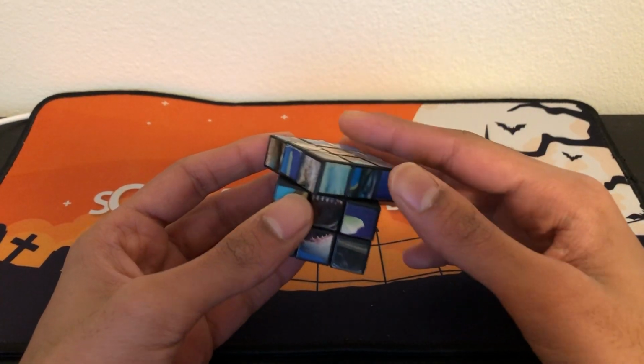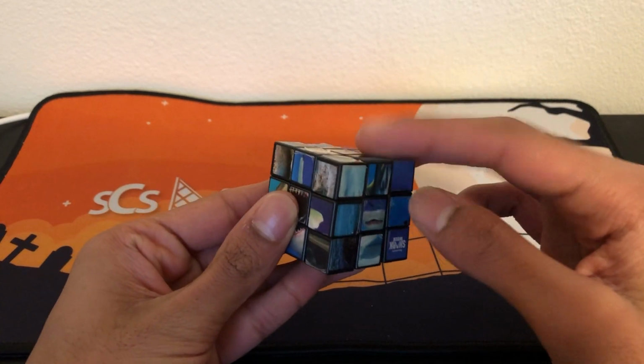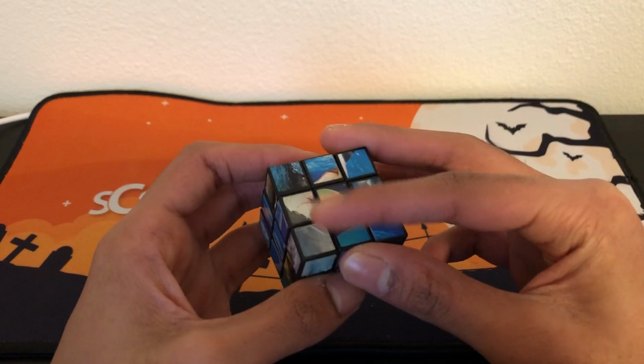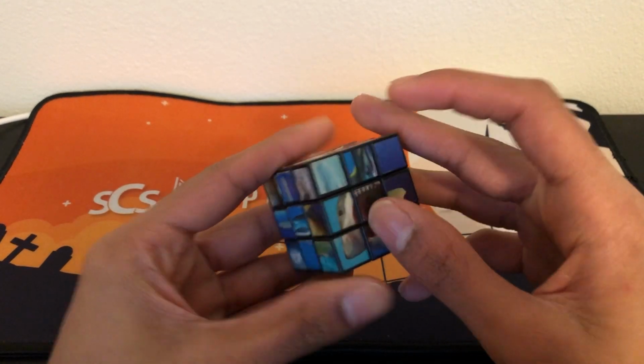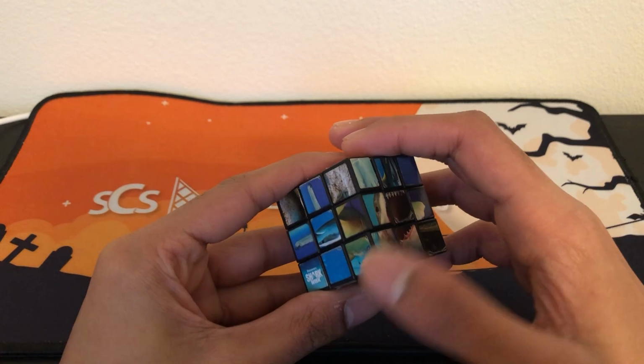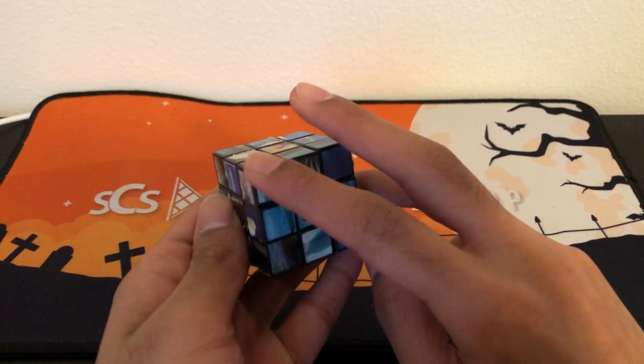Now the next step for beginner's method is solving the corners. It's pretty simple. Just find the corner here. This is the shark, so it goes here, and this is the water. It doesn't go here. So let's see here. Looks like it matches these two.